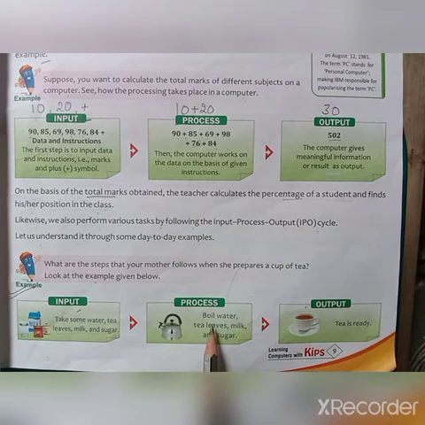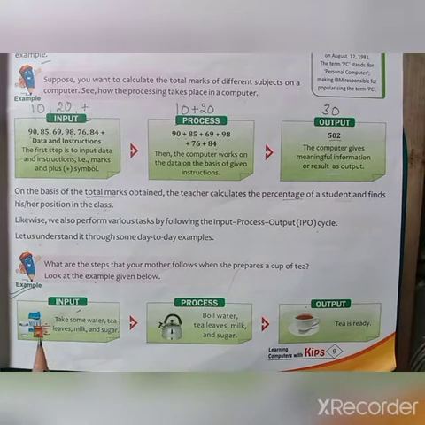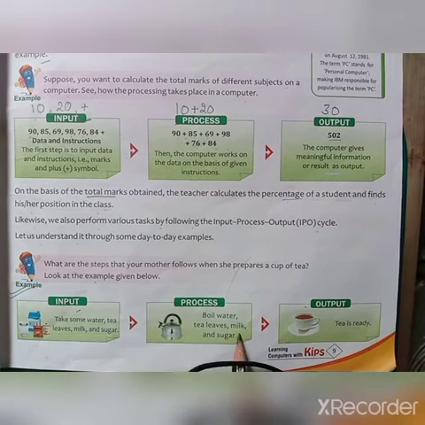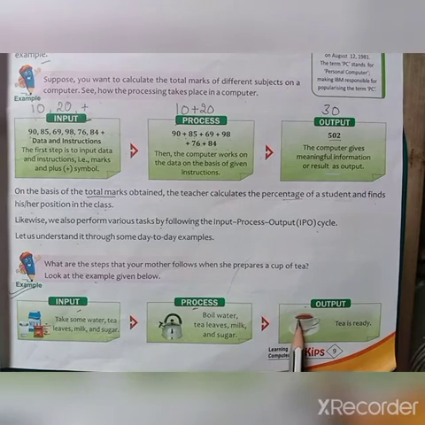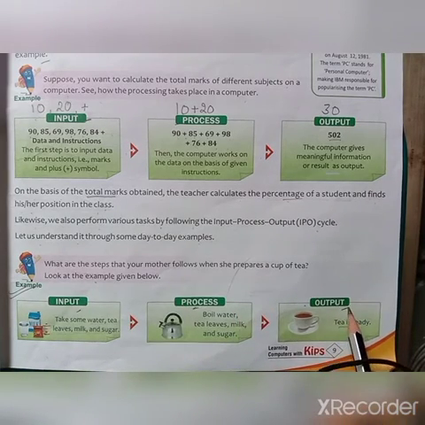After that, she boils the water and adds tea leaves, milk and sugar in processing. After processing, tea is ready as output.